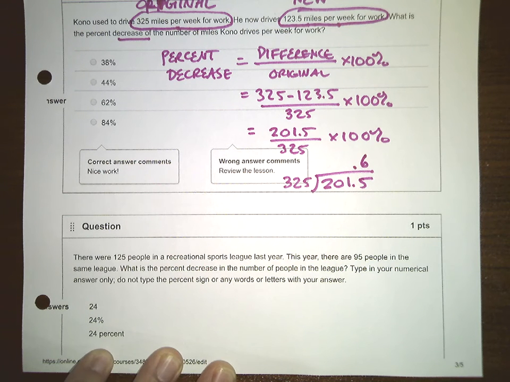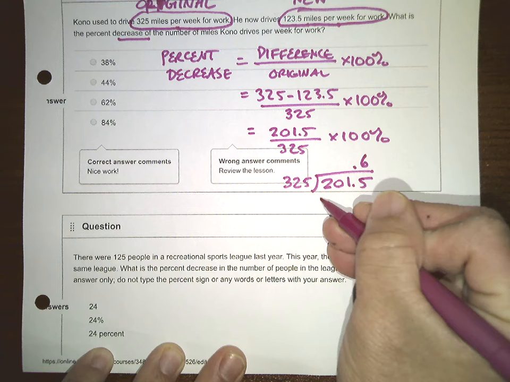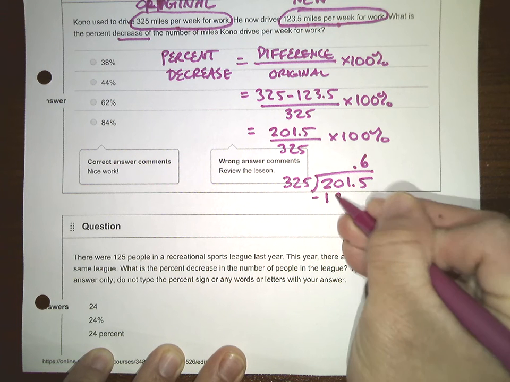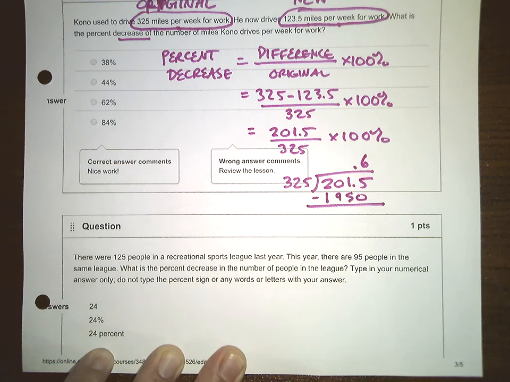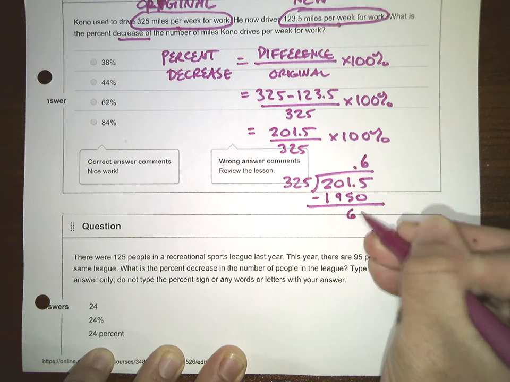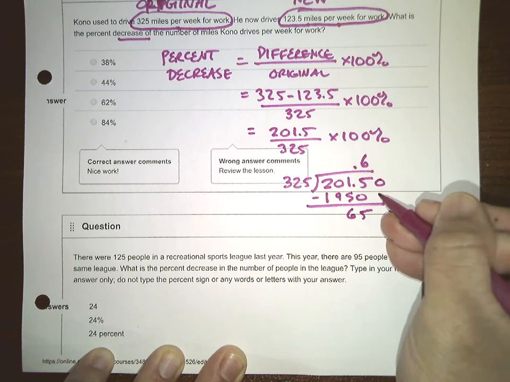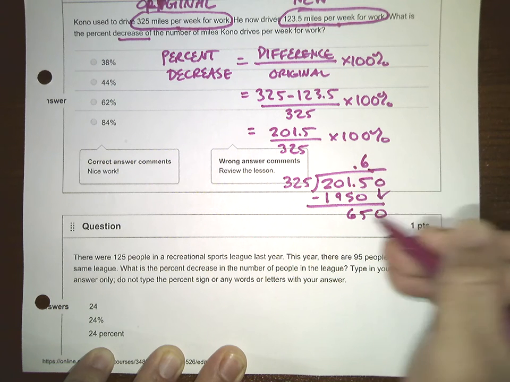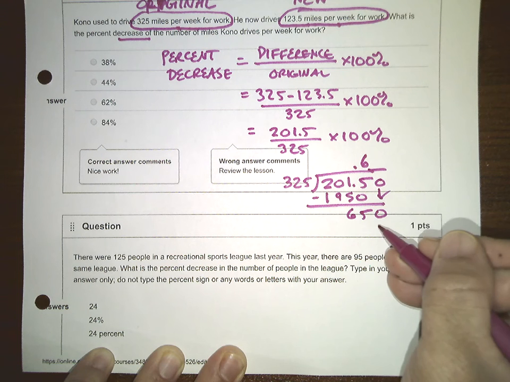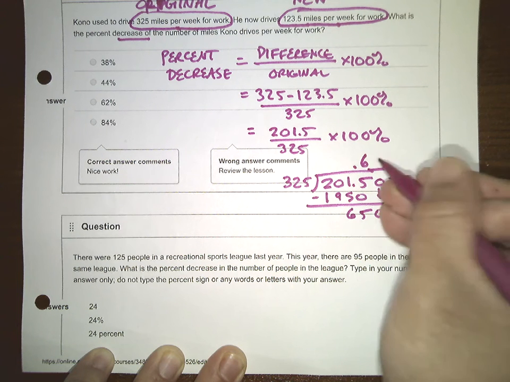Then 6 times 325 is 1,950. So then we have 2015 minus 1,950. That's 65. And then we have the 0. We'll bring down another 0 here. So 325 goes into 650 2 times.